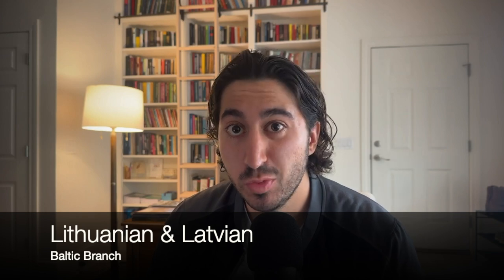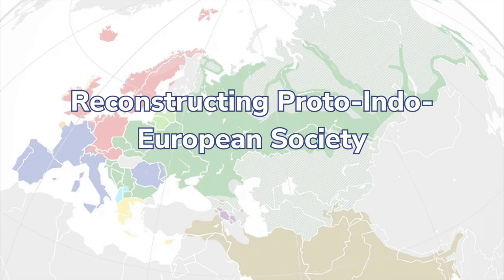Classical languages that preserve some of these archaic features and have been used to help reconstruct PIE are Avestan, the liturgical language of the Zoroastrians, as well as Sanskrit. Among modern languages, I've actually heard that Lithuanian and Latvian of the Baltic branch have preserved some of the more archaic Indo-European features. Reconstructing Proto-Indo-European Society.